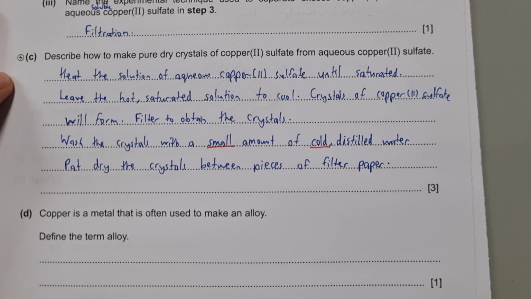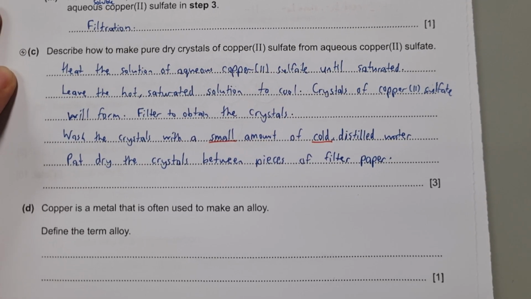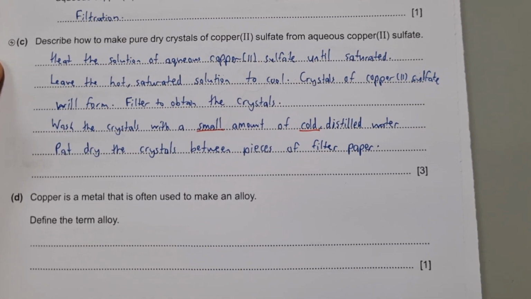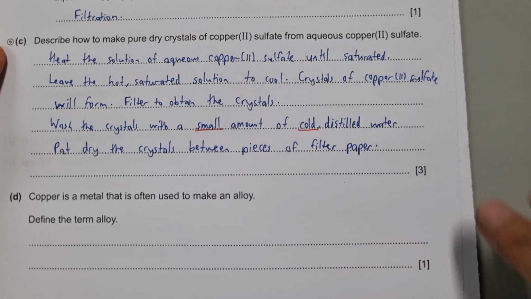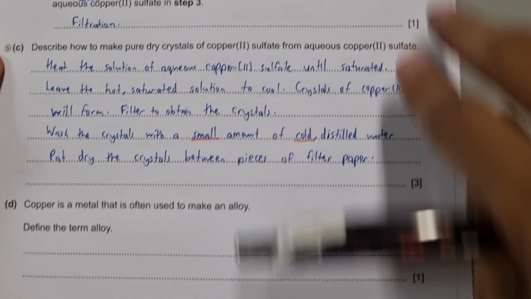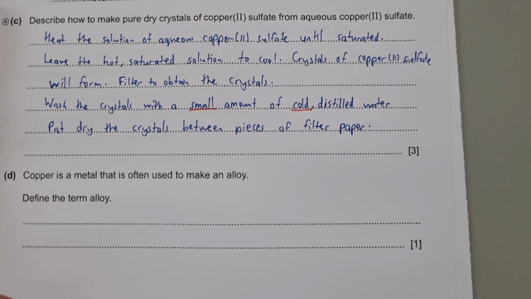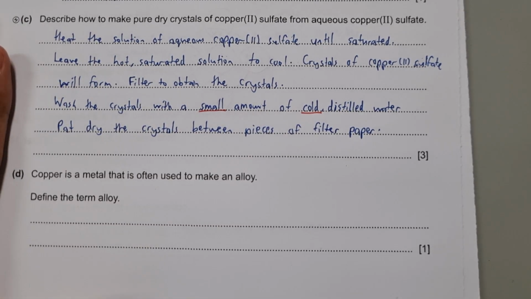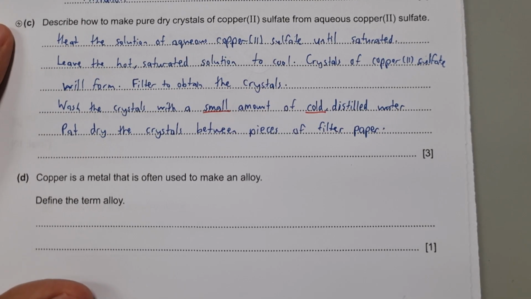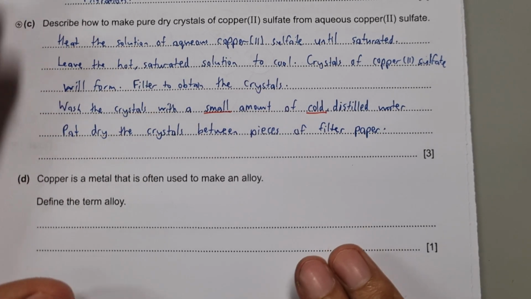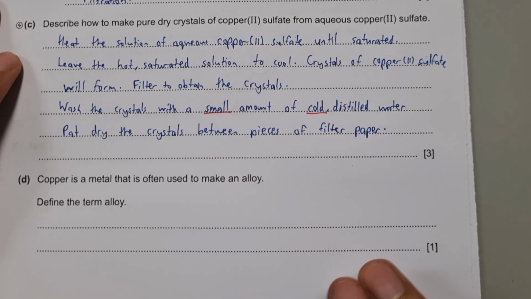Next, copper is a metal that is often used to make an alloy. What is the term alloy? Another memorization. As you can see, there's 5 marks of memorization questions. Like I said, 20% of the science chemistry paper is memorization type questions. So if you memorize accurately, you can actually improve well.